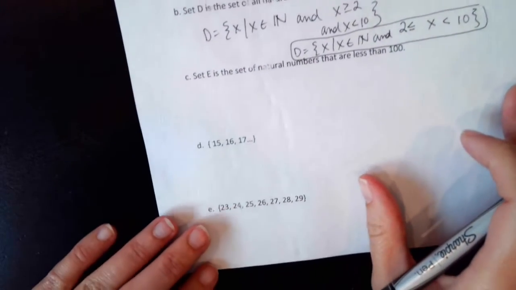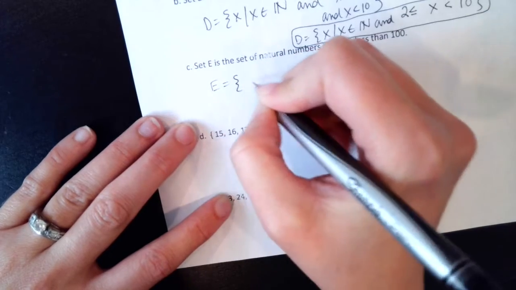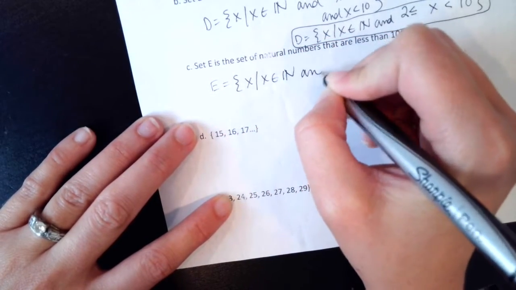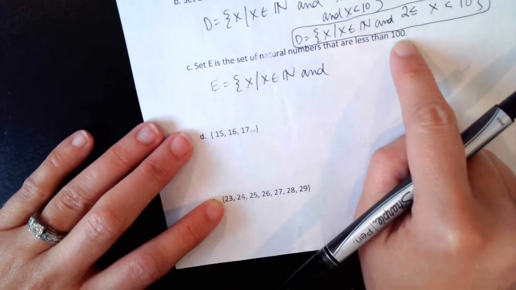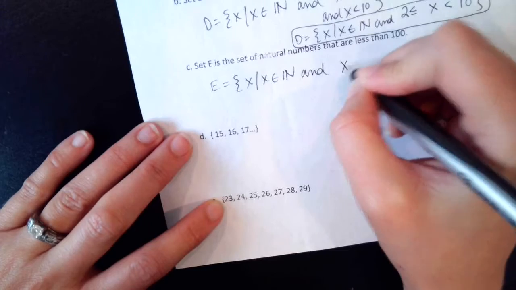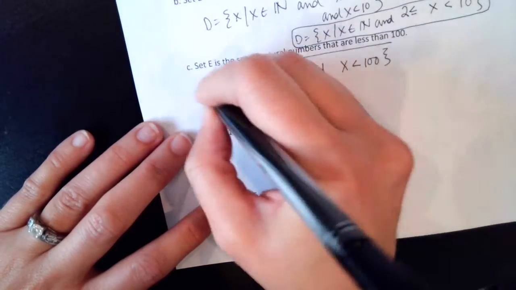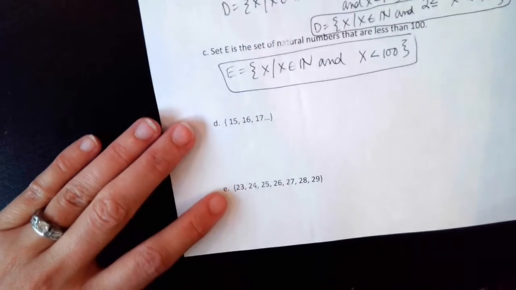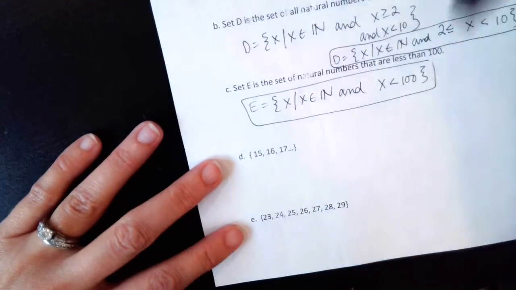So let's try this one. Let's try letter C. So E is the set of natural numbers, X such that X is a natural number and they are less than 100, I can read. So you're going to have X is less than 100. So here's that one. This is the description and we did set builder.